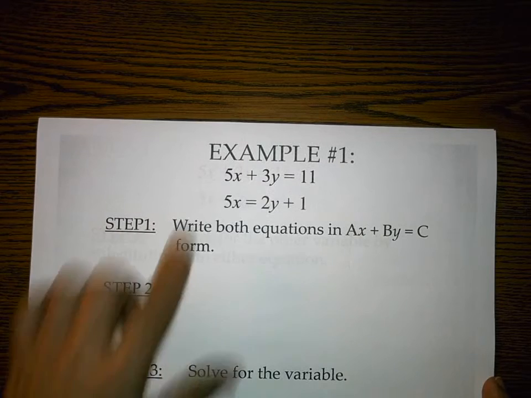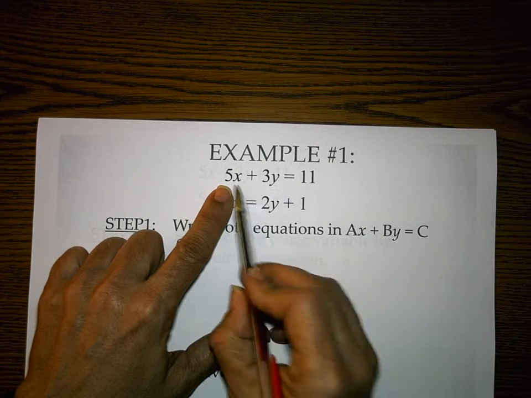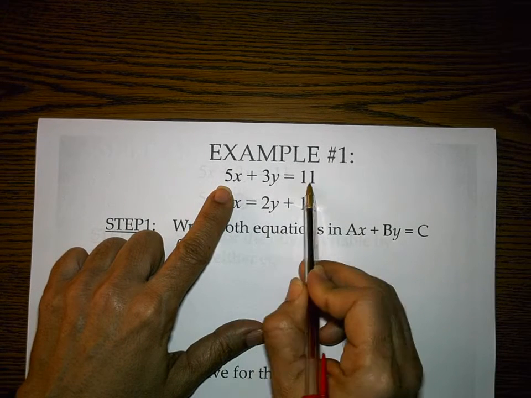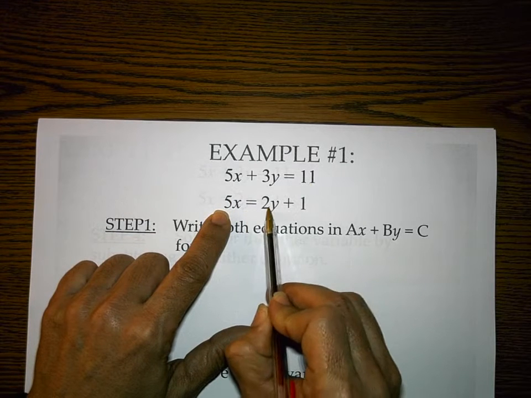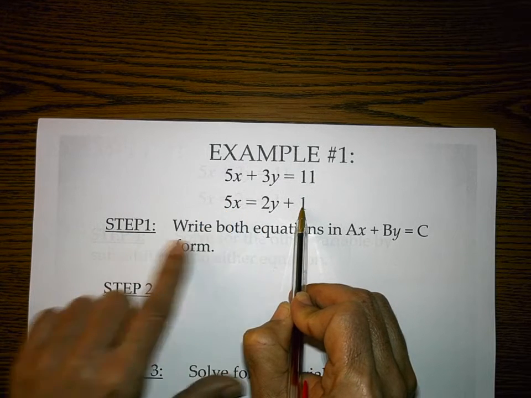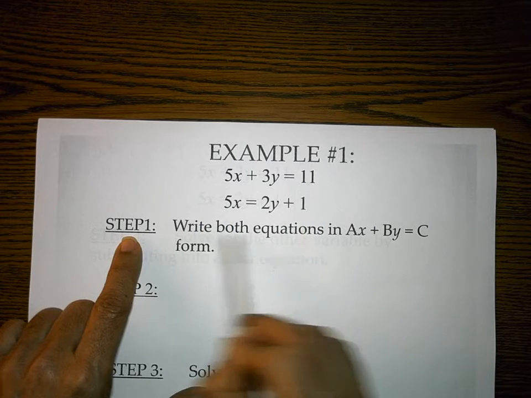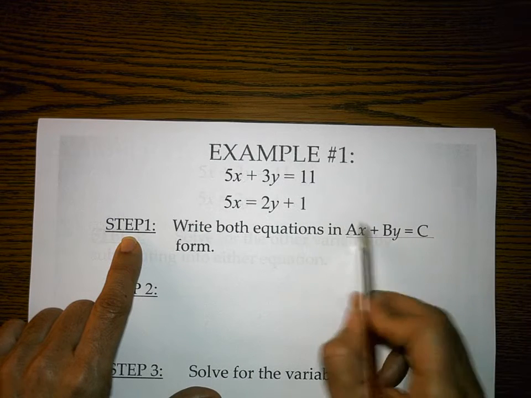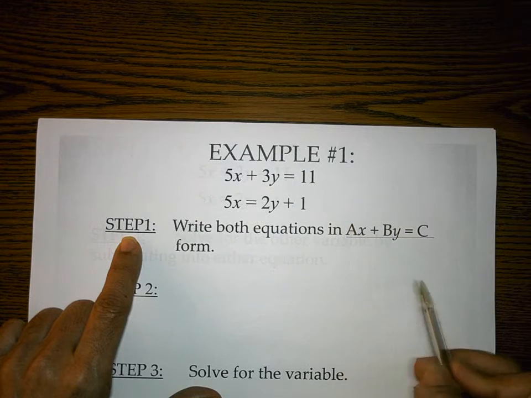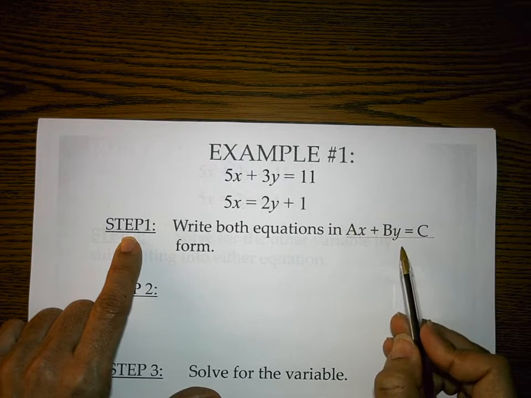I have example number 1. I have 5x plus 3y equals 11. I have 5x equals 2y plus 11. So step number 1 is write both equations in standard form, meaning the x's and the y's must be on the same side of the equal sign.